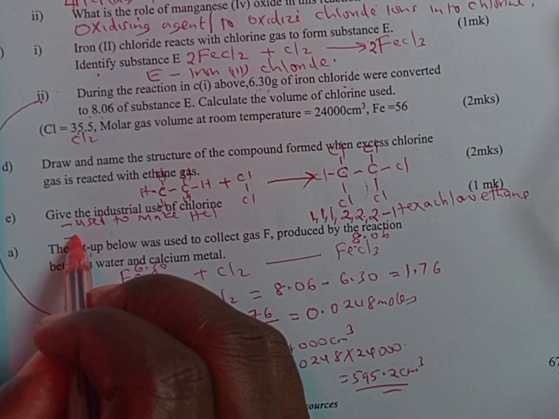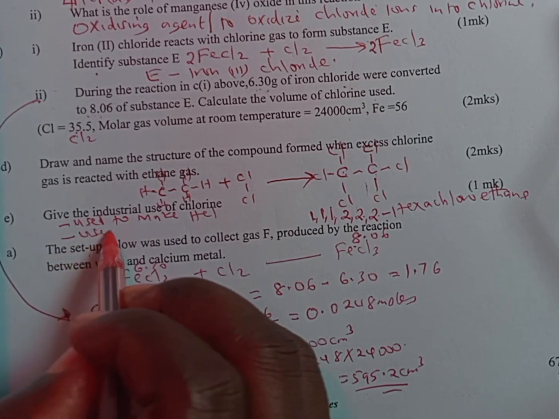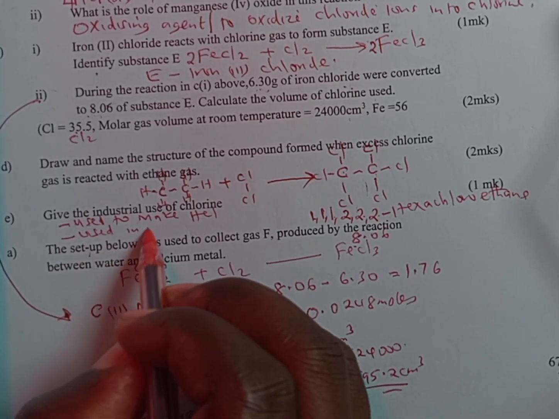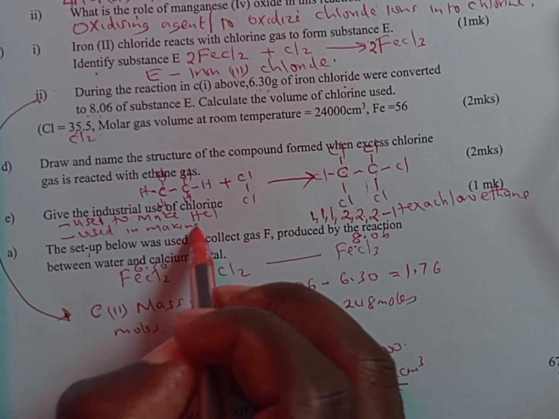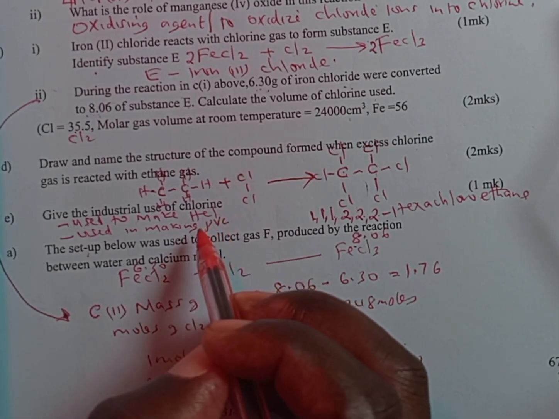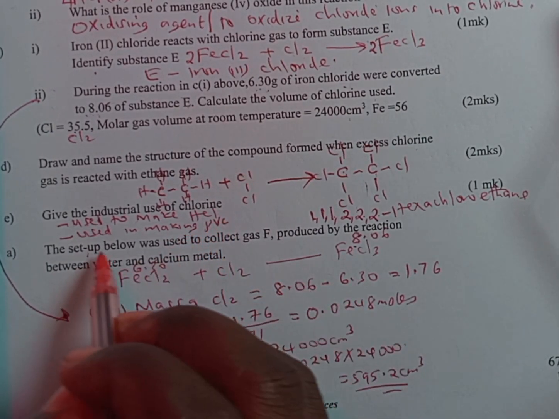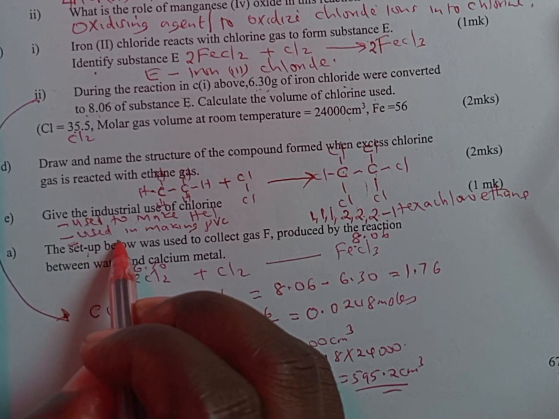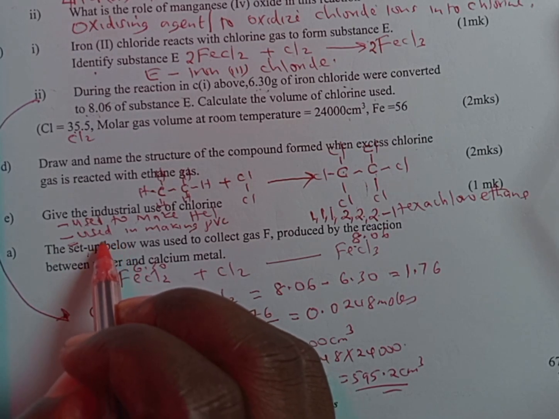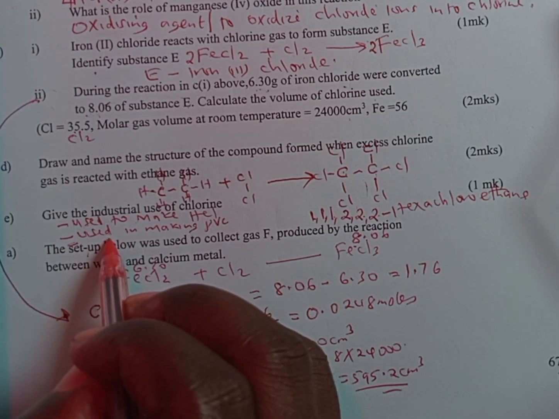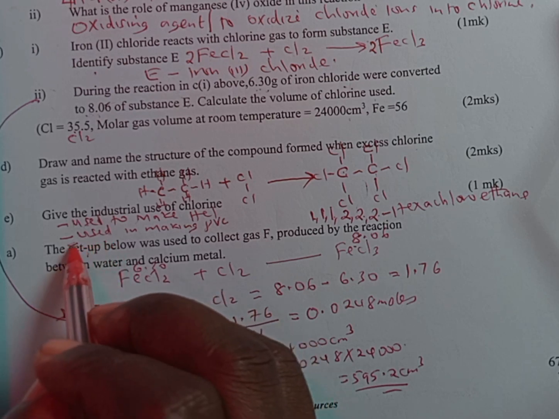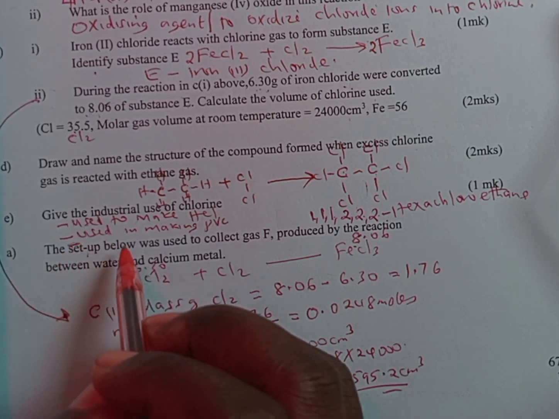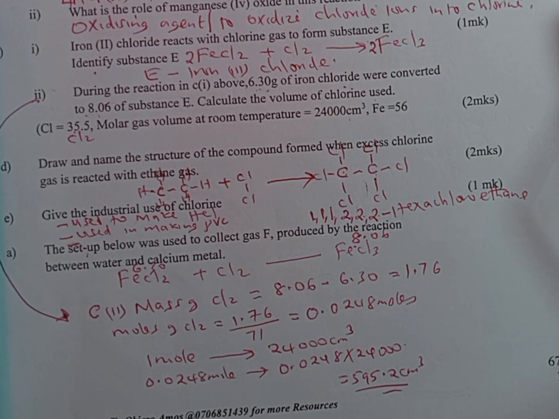Number 2, it is used in manufacturing or making PVC pipes. It can be used to manufacture insecticides. It can be used to manufacture antiseptics, etc.